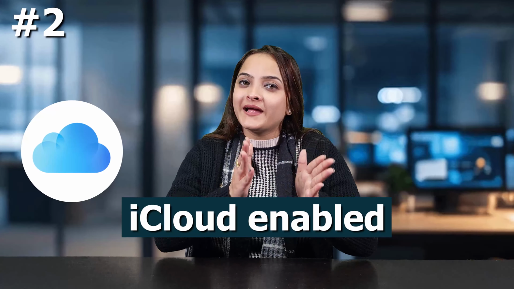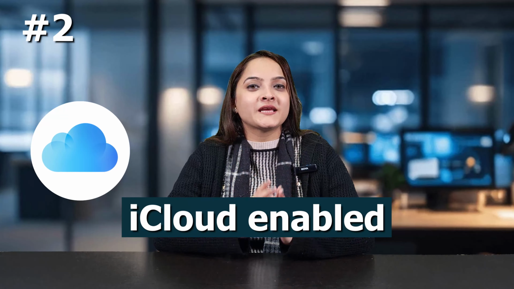There are some more tricks that are going to help you. So let's hop on to the second method, that is your iCloud. If your iCloud is enabled, your photos might be chilling out there. So let's see how to do it.